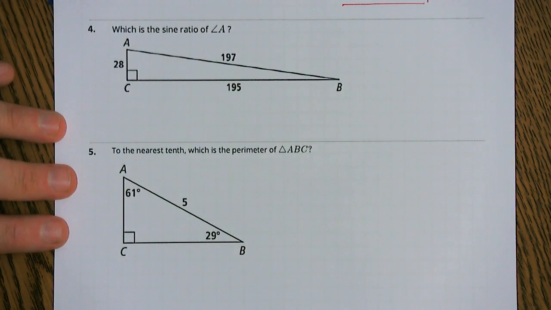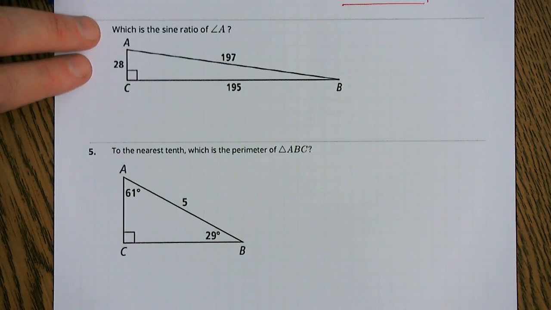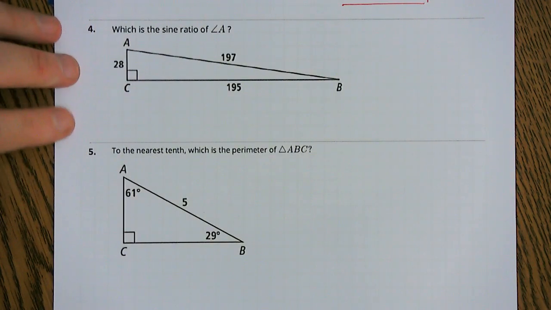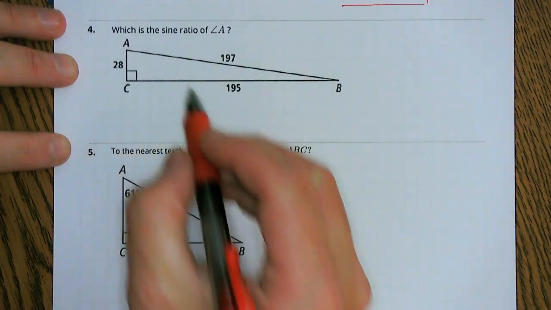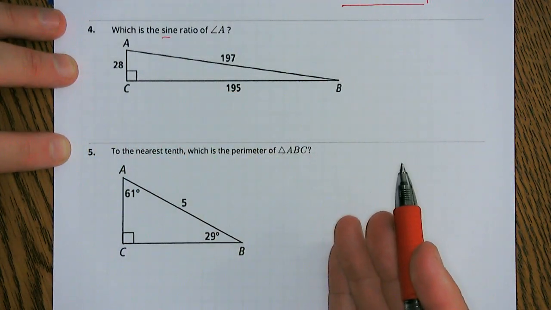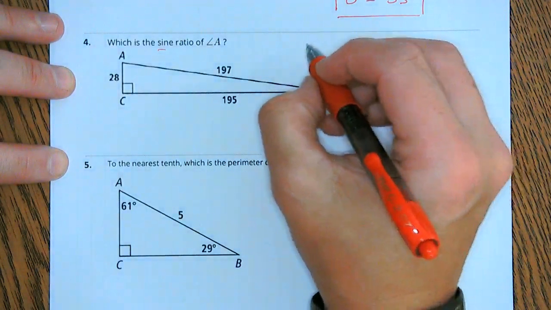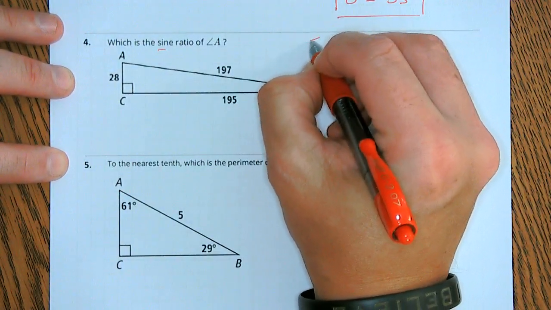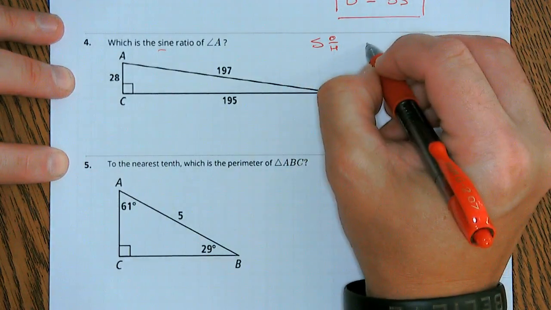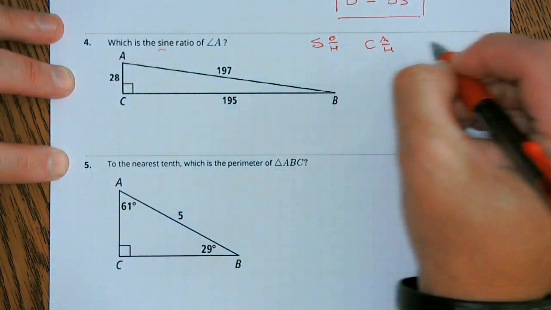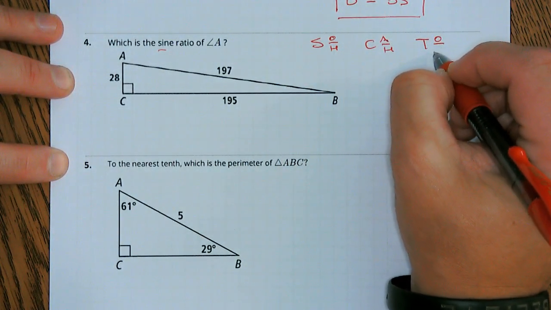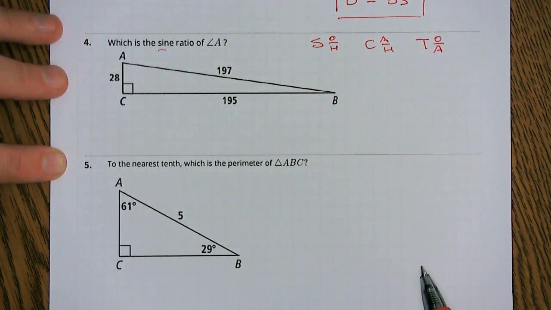All right, so for our next one, it says, what is the sine ratio of angle A? So we're talking about sines here, so now we're talking about trig. Whenever we're dealing with trig, we always want to write down SOHCAHTOA so we can understand which ones we're talking about. SOHCAHTOA, and we're going to be using this a little bit as we go forward.